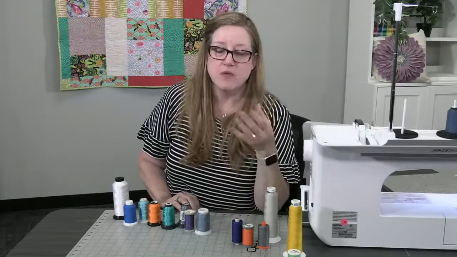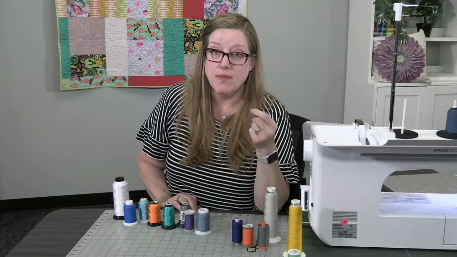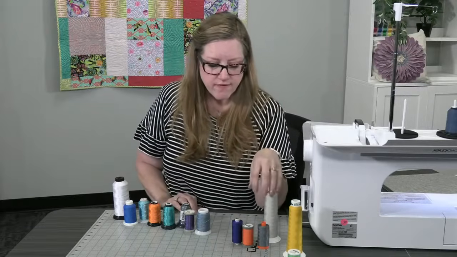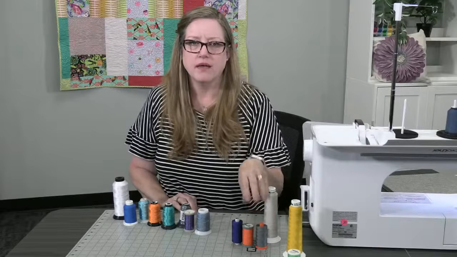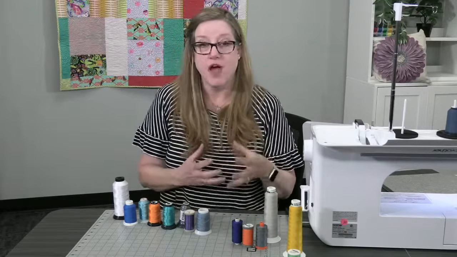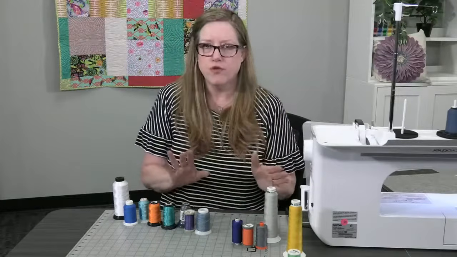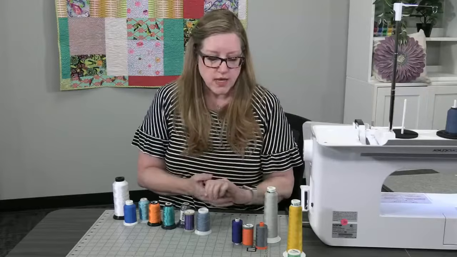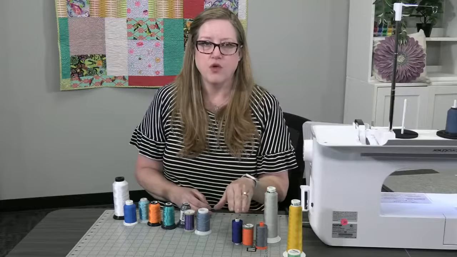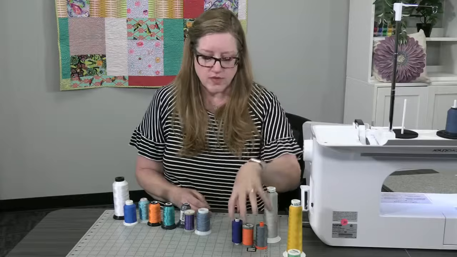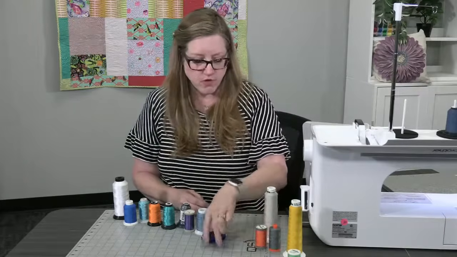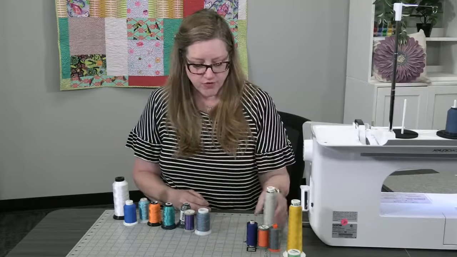It will last. The seams will not rip out, unless you have a specific reason why you want cotton, because a lot of people do, because they want to match the fiber content of the quilt. Good for you. You do what you want to do. I'm not that person. These are all my threads, so I will use any one of these depending on what I'm doing.